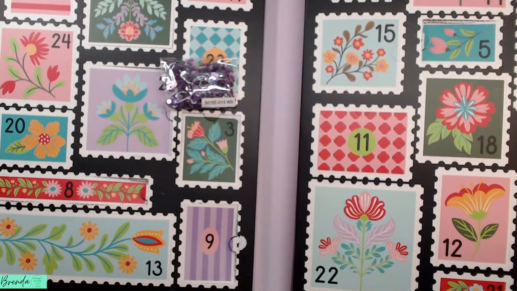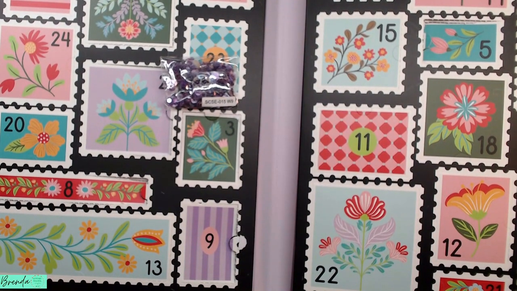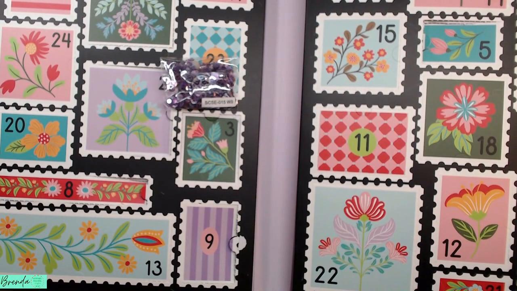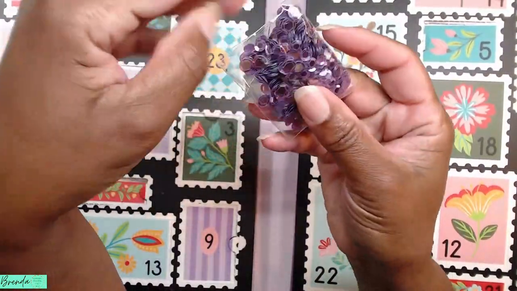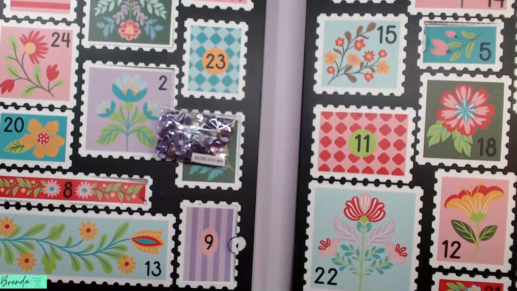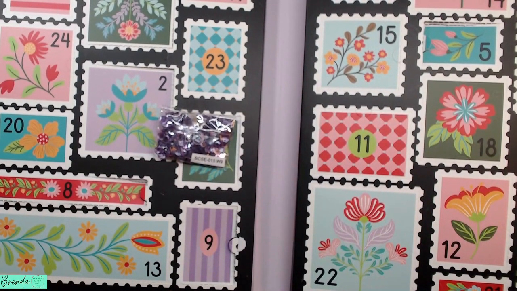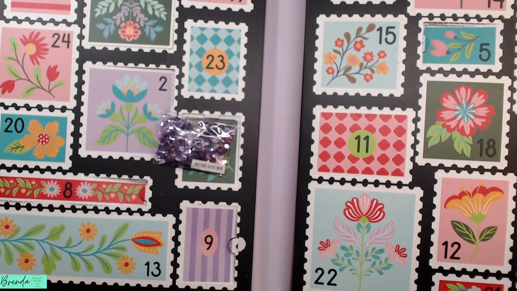Trying to think. Could I combine day 9 with something else? Because all I got is sequence. Purple sequence. Iridescent sequence. Interesting. Was not expecting that. That's a surprise. I got a thought. It's coming. Okay, let's hold that thought. I'm going to bring you back when I gather all of the supplies so I can use this sequence.